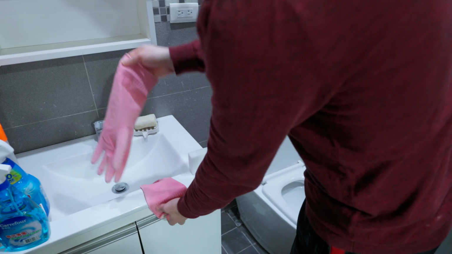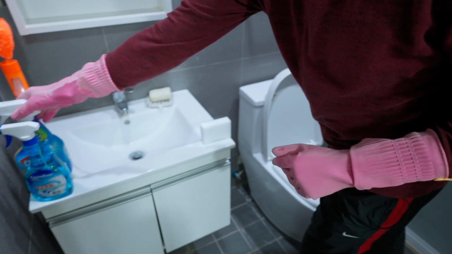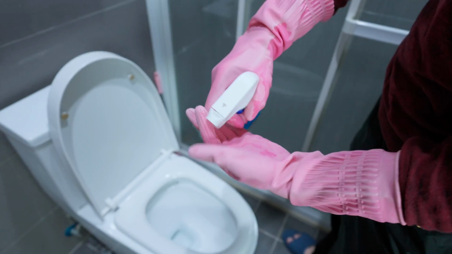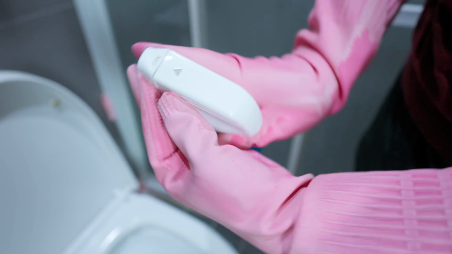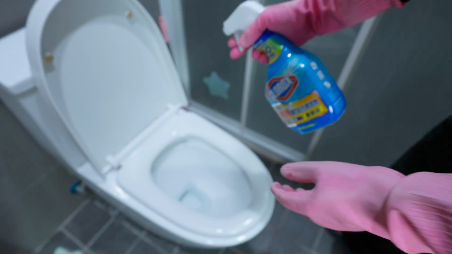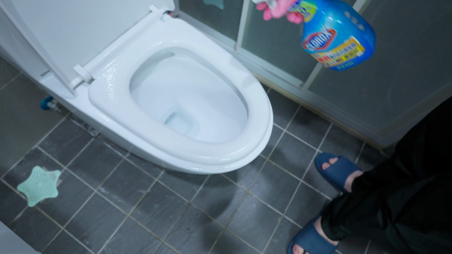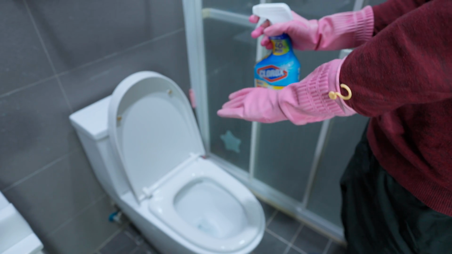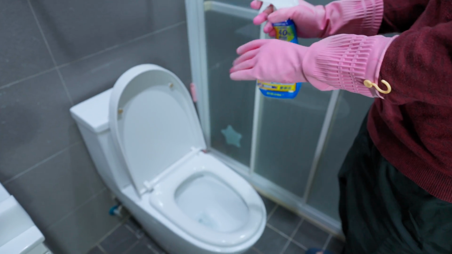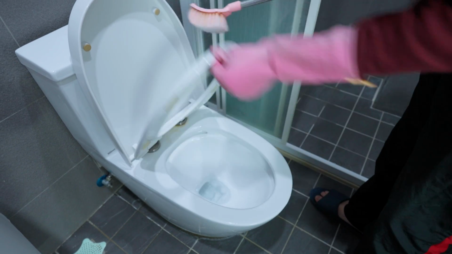First, I'm going to put on the gloves. Next, I'm going to take the bleach spray. Make sure you turn on the spray bottle. There, now it is on. Now I'm going to spray the toilet. Now I'm going to let the spray sit for a little while. Then I will come back and scrub it with the toilet brush. A few moments later. Now I'm going to take the toilet brush and scrub the toilet.